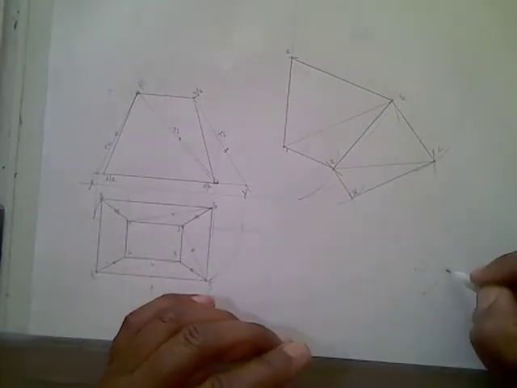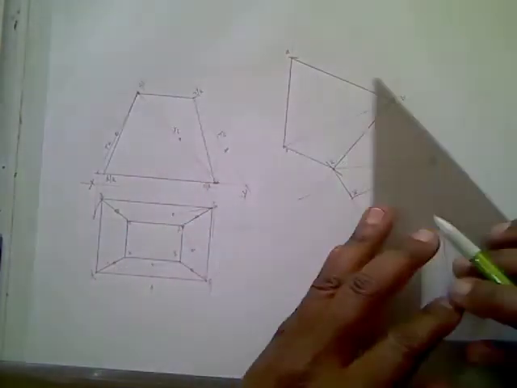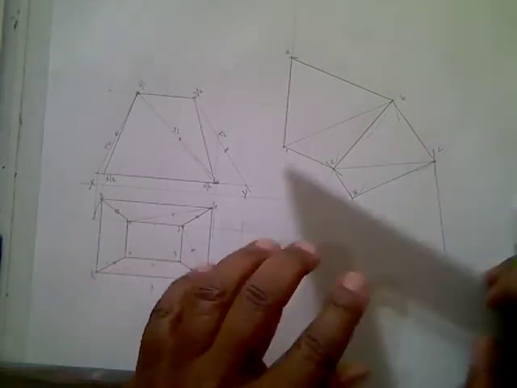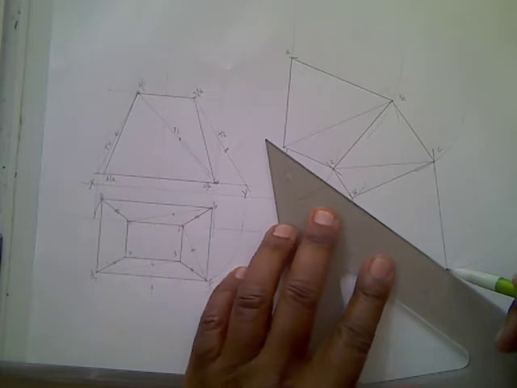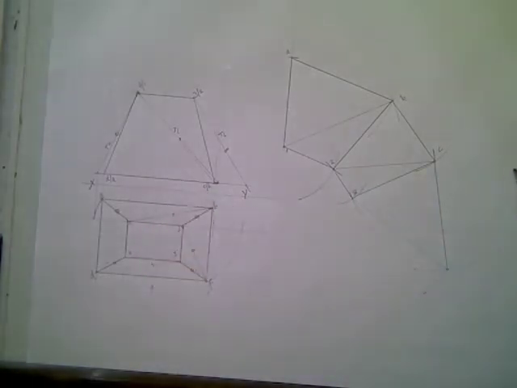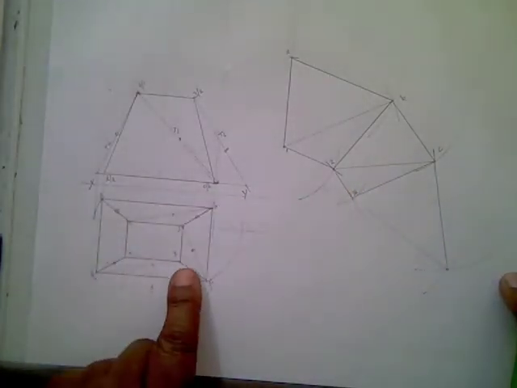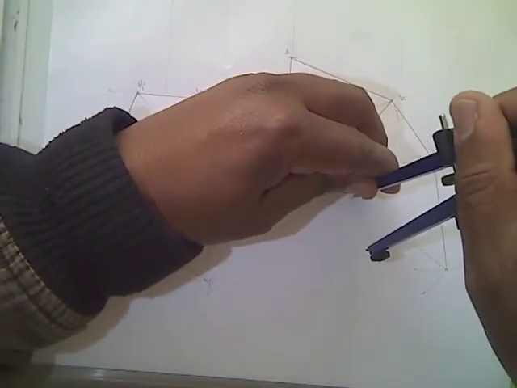So my D will be here. From 3 to D. From there, 3 to D is constructed. And then from 3 to 4, that is the true length. 3 to 4, that's the true length. From 3 to 4 is the true length.